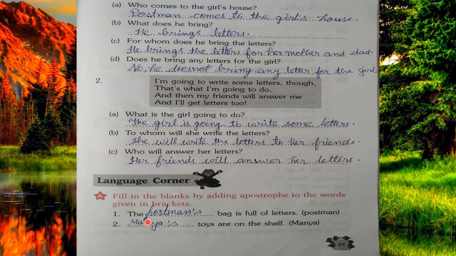Just like, dash bag is full of letters. Bracket word is postman. So you will write like this, postman's, apostrophe s. Okay. Next is, dash toys are on the shelf. Bracket word is Manya. So you will write like this, Manya's. Manya's toys are on the shelf.